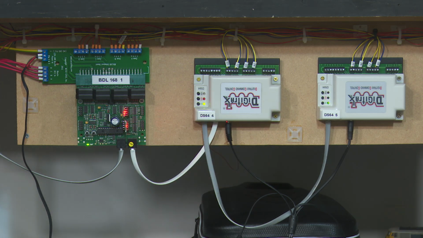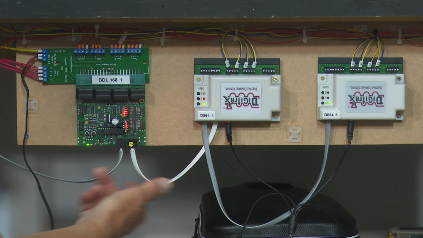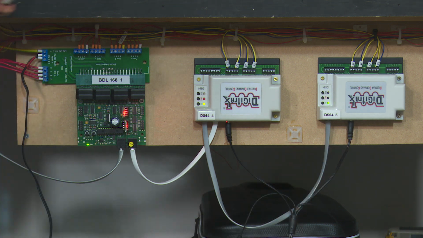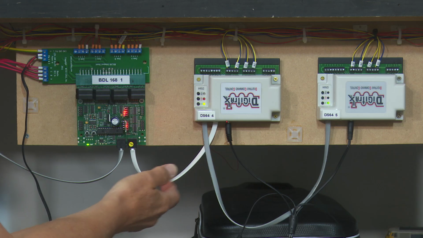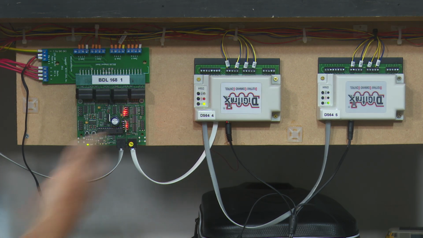Now all the systems with Digitrax, and I'm sure it's the same with other systems, are looped in with this data flow system known as Loconet. Loconet is a Digitrax copyrighted term, but it's been adopted by many other manufacturers. I believe Lenz use it as well.